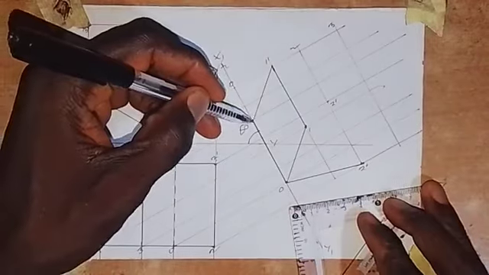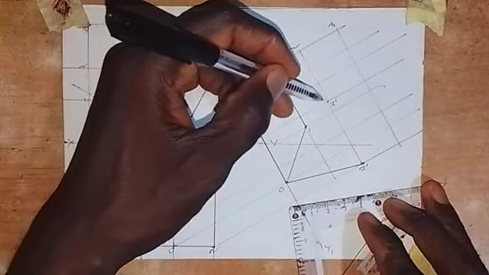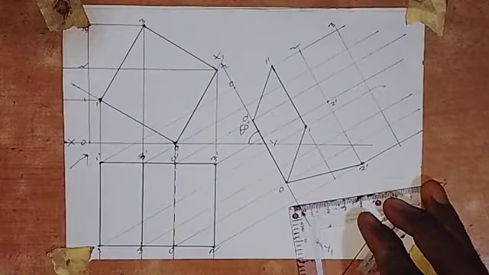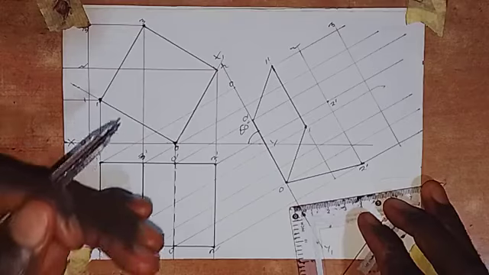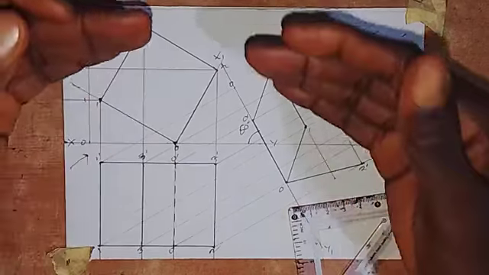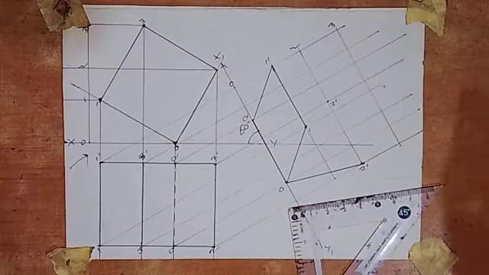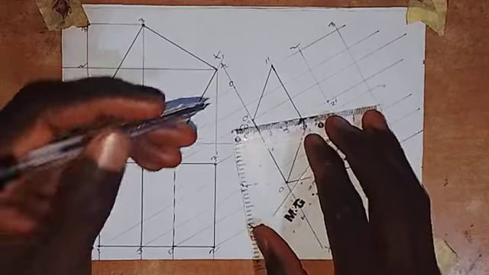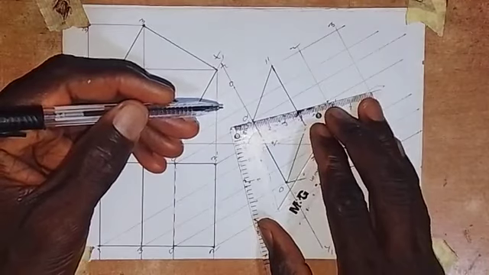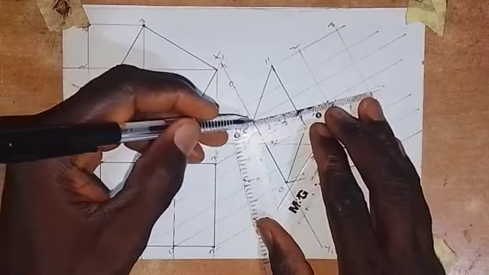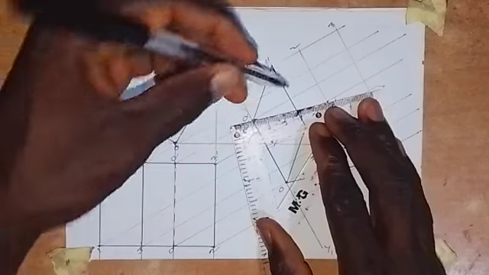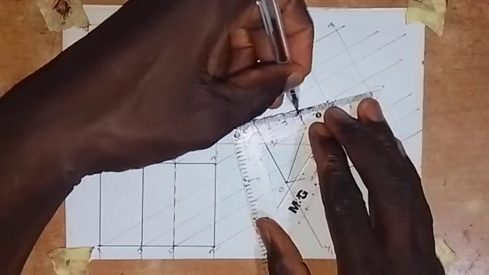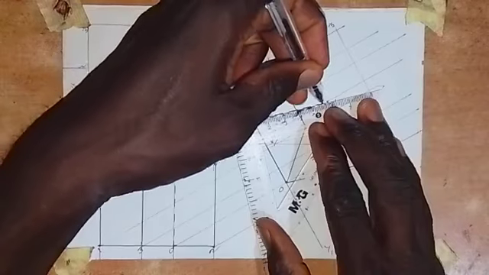In this case, this 0 prime that is connected with 2 prime is going to be a short dashes line. It will be hidden from us as we are doing it, because it's on the other side of the solid. Just imagine you have the solid before you. That's why I'm able to get it. You must know how to imagine what you are dealing with. So this will be drawn with short dashes line because it's on the other side of the solid. I can't see it.